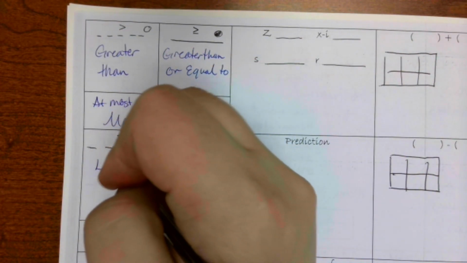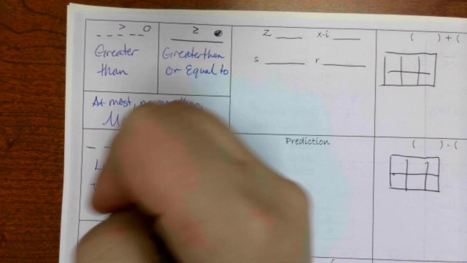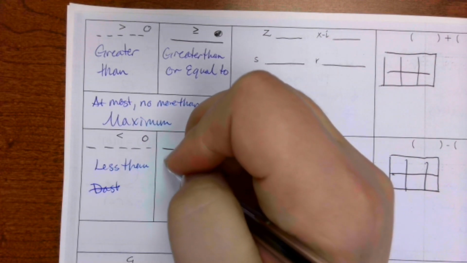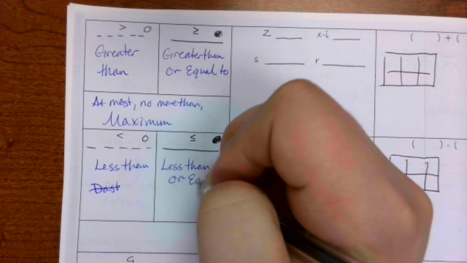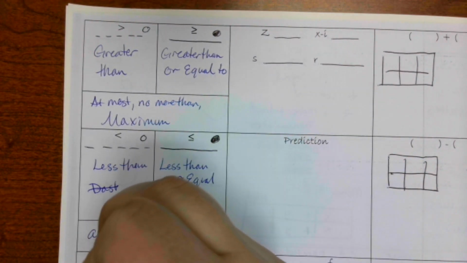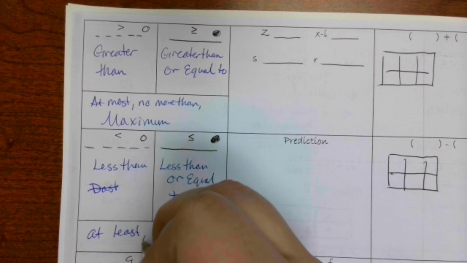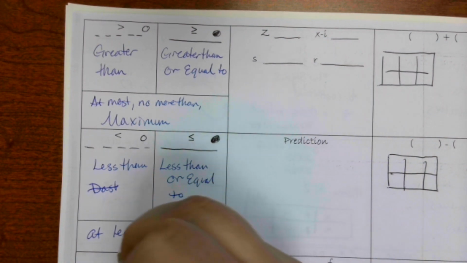This is less than. This is dashed. Oh, you already know it's dashed. This is less than or equal to. This is at least, no less than, and it's also your minimum.